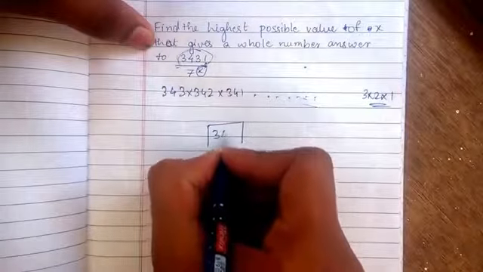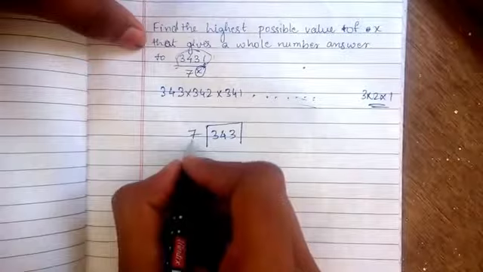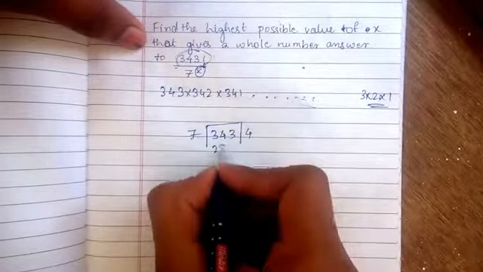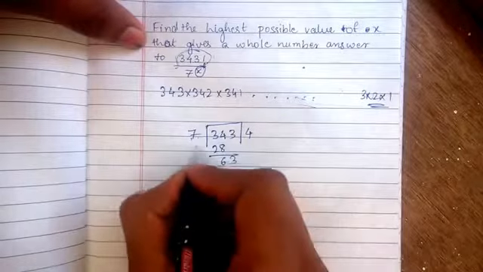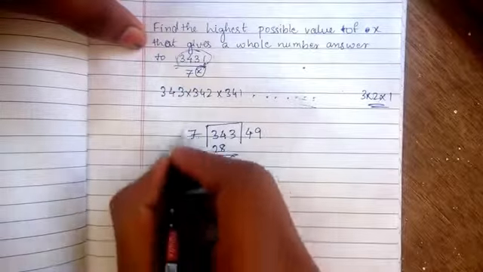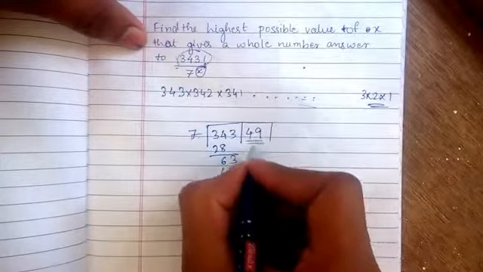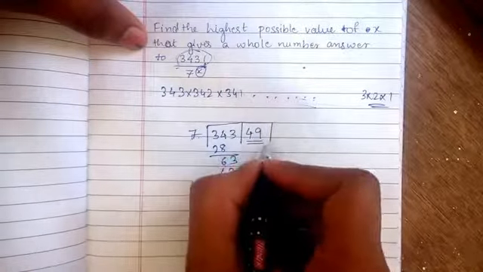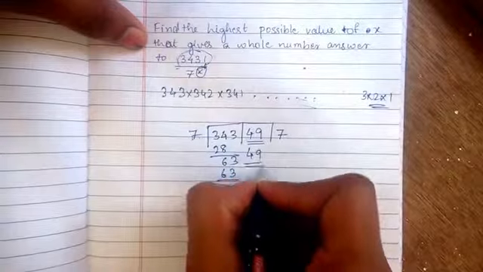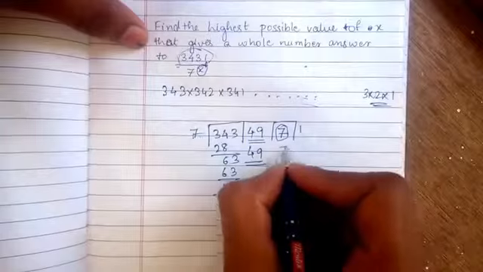You divide 343 by 7 and you do the normal division. 7 4s are 28, remaining is 63, 7 9s are 63, we don't have a remainder here. This 49 that we got as the quotient has to be further divided by 7, that gives us 7, 7 7s are 49, and this quotient again has to be divided by 7, 7 1s are 7.